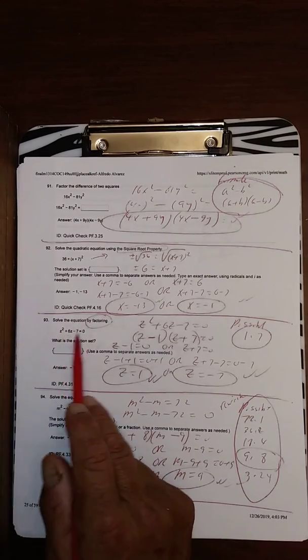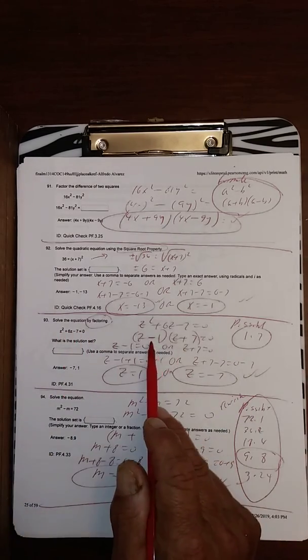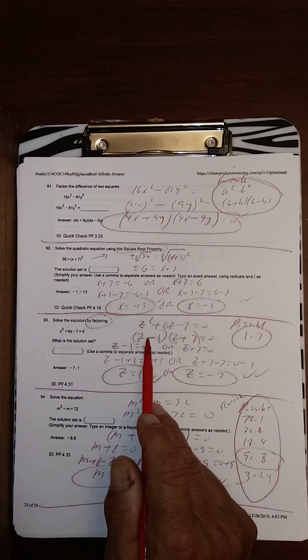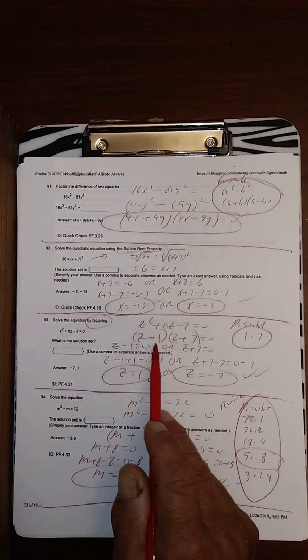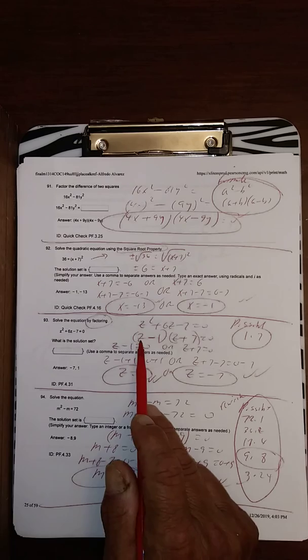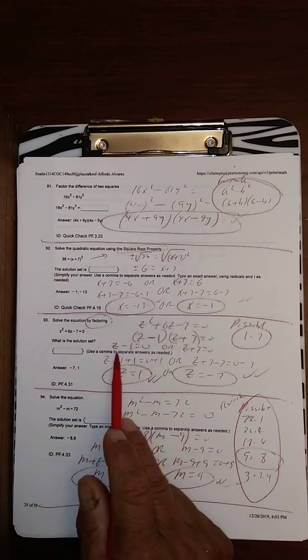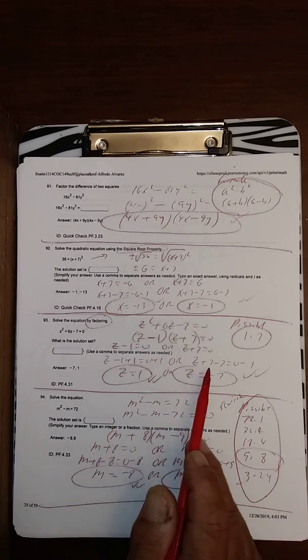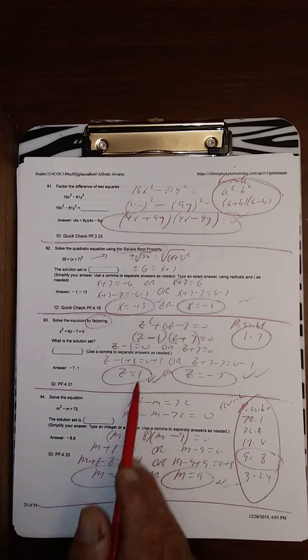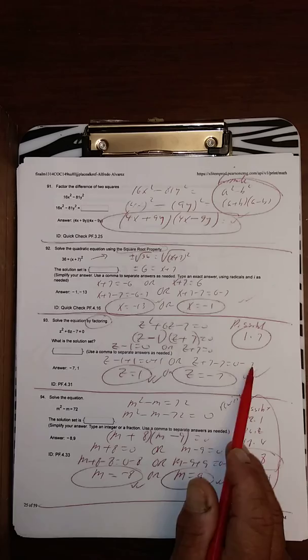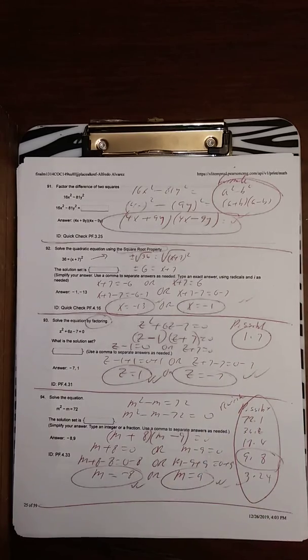Solve by factoring. Break it up. 1 times 7, that's all there is. So does that work? Let's see. Z minus 1, z plus 7. Negative 1 times 7 is negative 7. That times that is z squared. 7 minus 1 is 6. Yep. So z minus 1 equals 0, z plus 7 equals 0. Plus 1, z equals 1. And minus 7, z is negative 7.